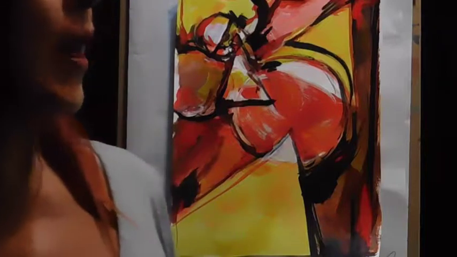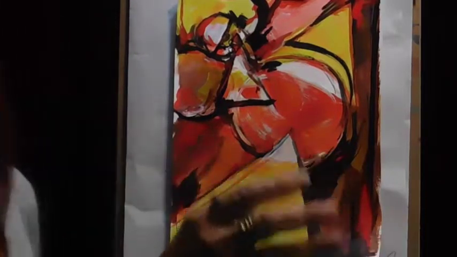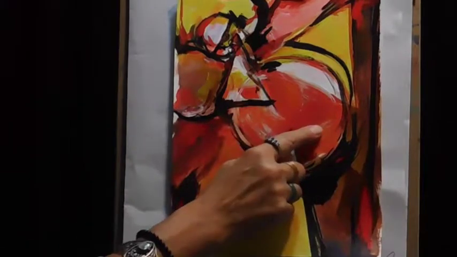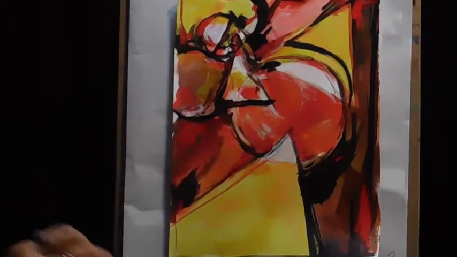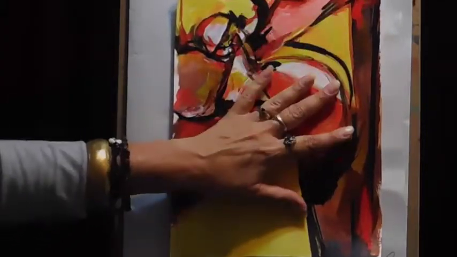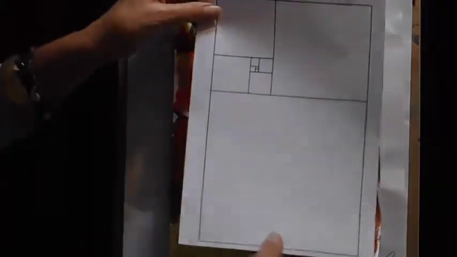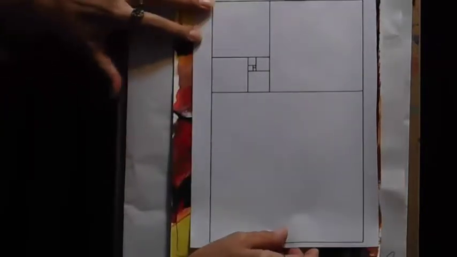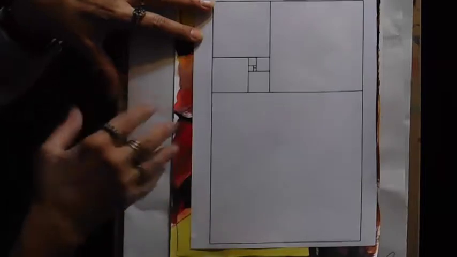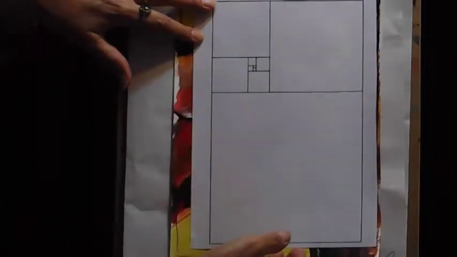Now, if we'd like to do a piece of art that is not aesthetically pleasing, maybe we'd want to do something loud and bold. In that case, we might want to put the center of interest right in the middle. It would have a different emotional impact. So artists learn this mathematical formula, learning how to create the most interesting, engaging, and aesthetically pleasing pieces of art.